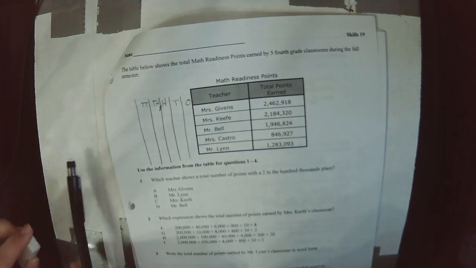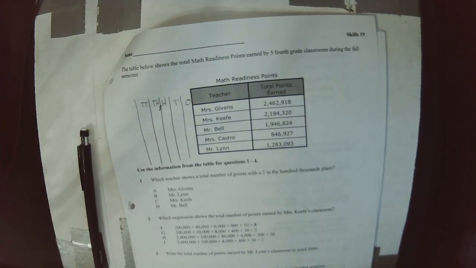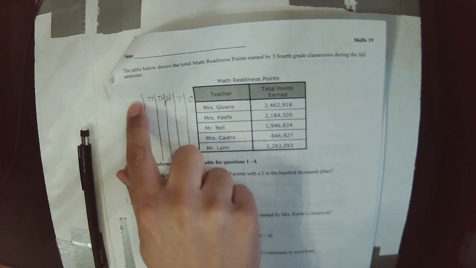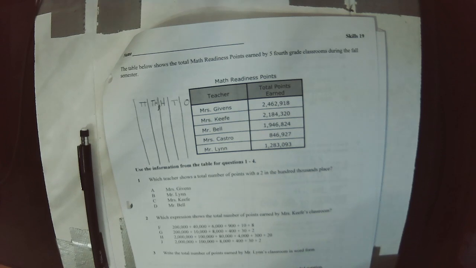After 10,000, what would be next? Ones, tens, hundreds, 1,000, 10,000, then what? What would be the next place value, the one that goes in front of the 10,000? Ezekiel. What would be the next place value?